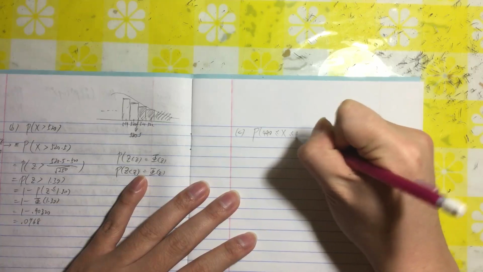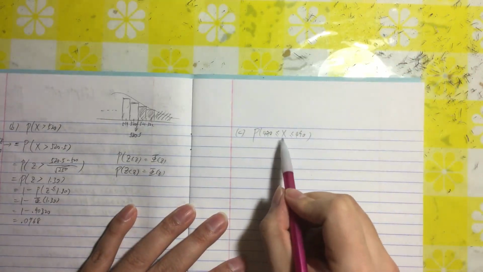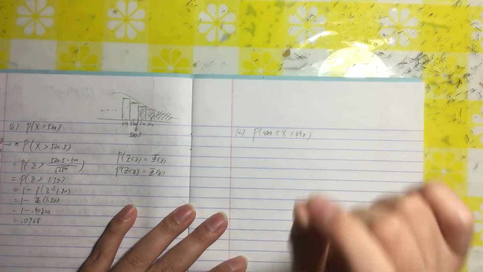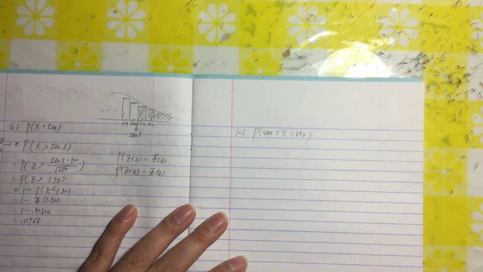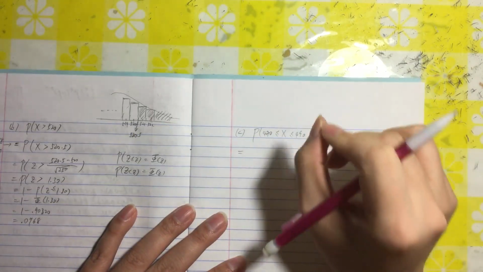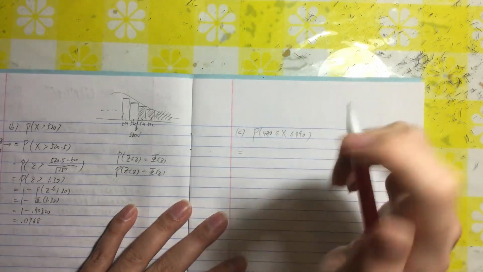That means we include the endpoints. That's the probability that S is between 470 and 490. Next, since X is a discrete random variable, we need to apply continuity correction.